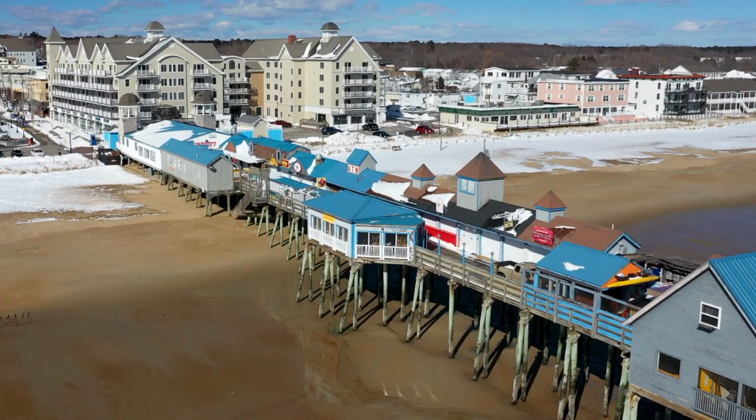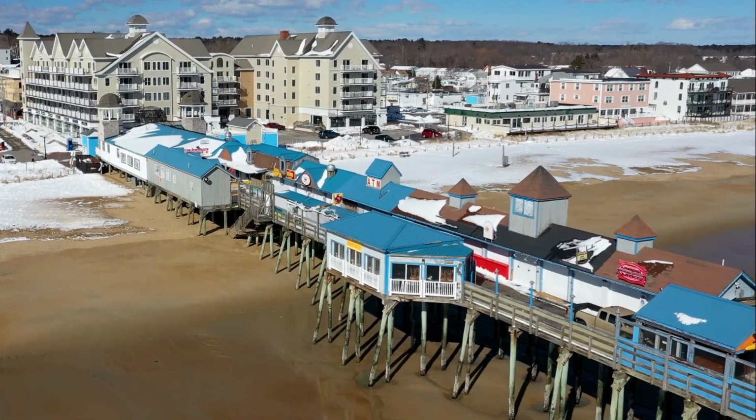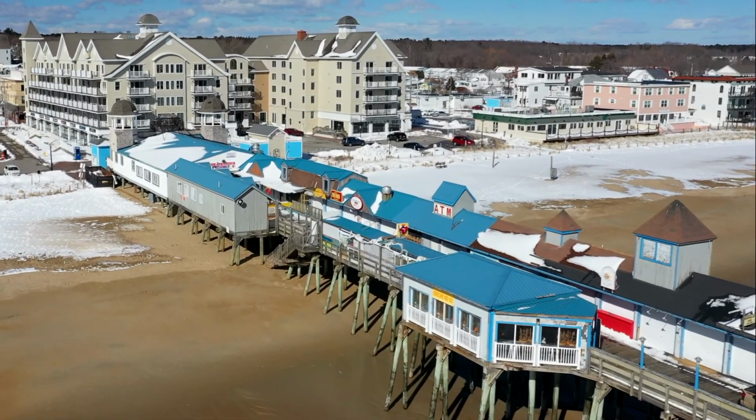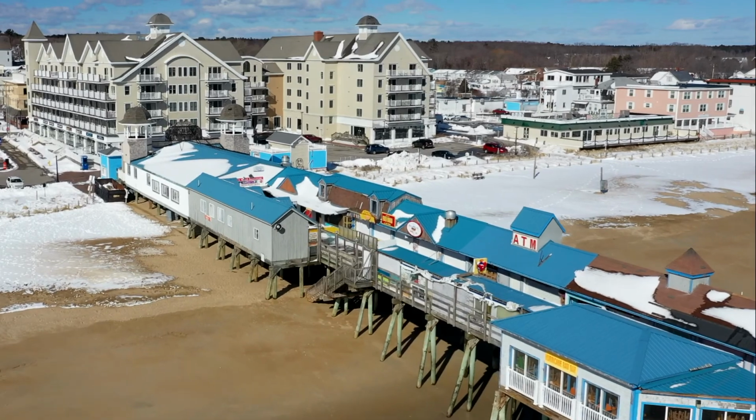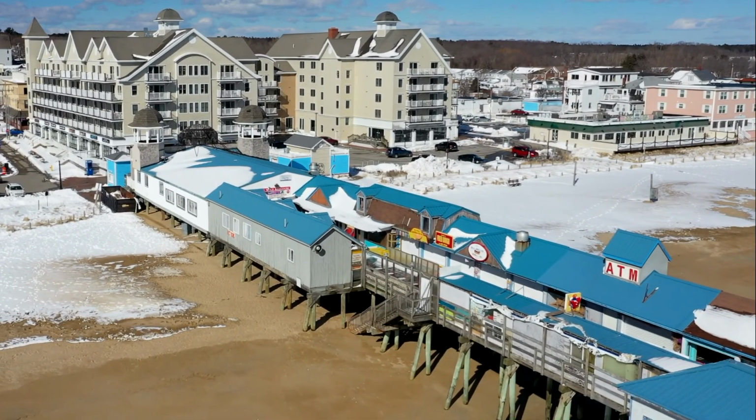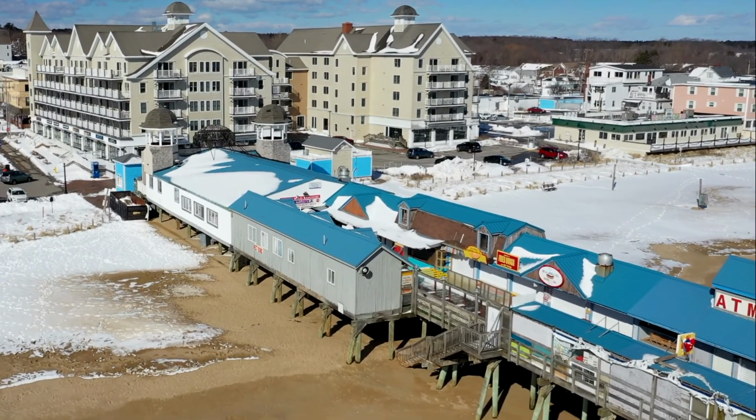And I'm just doing this, much like the tree shot before, just flying parallel, straight, not a particularly difficult shot until I get to, I think this is a hotel at the end, but I'm not exactly sure.